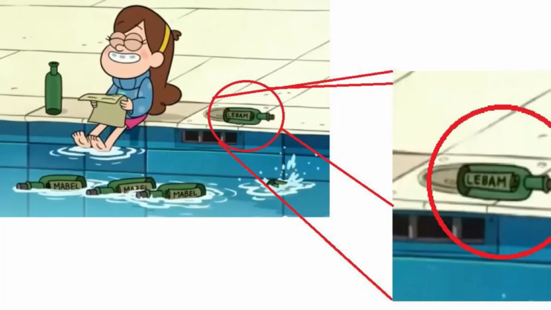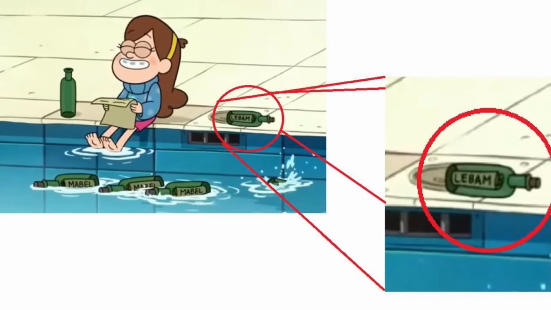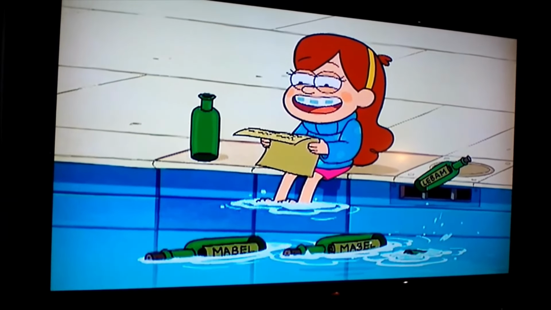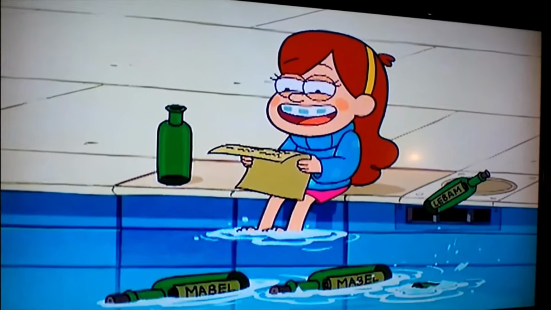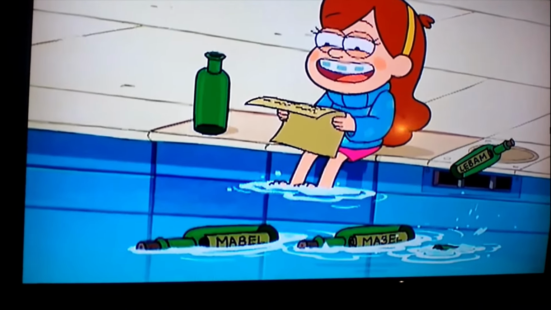Lee Bam. This video explains it perfectly. And I just wanted to point something out on Gravity Falls. See, right here, it says Lee Bomb instead of Mabel. And it's Mabel backwards. So wholesome.